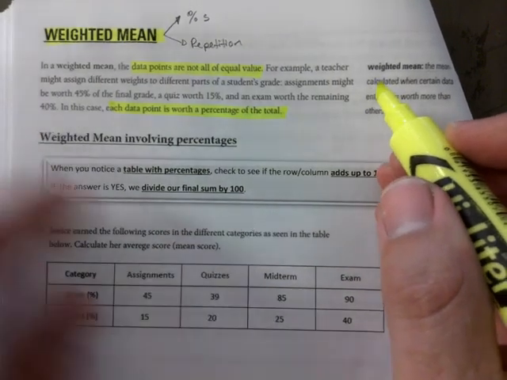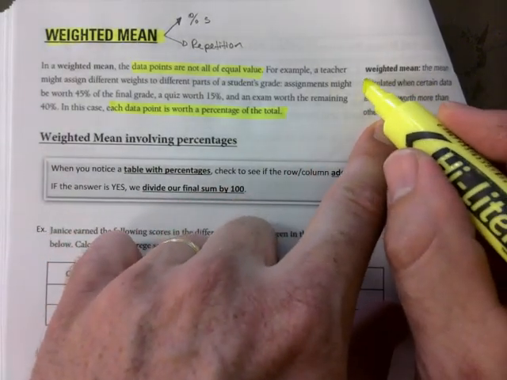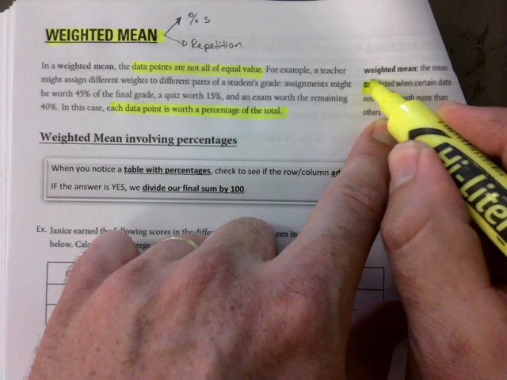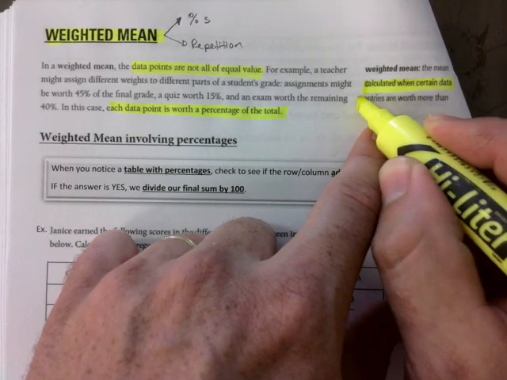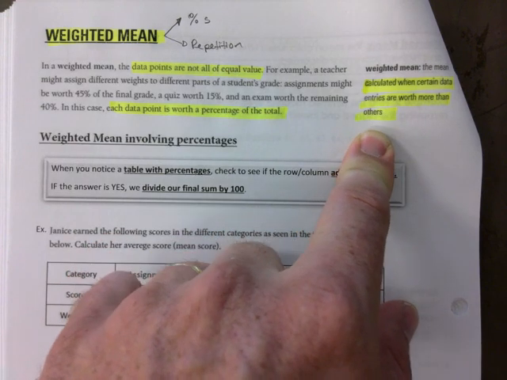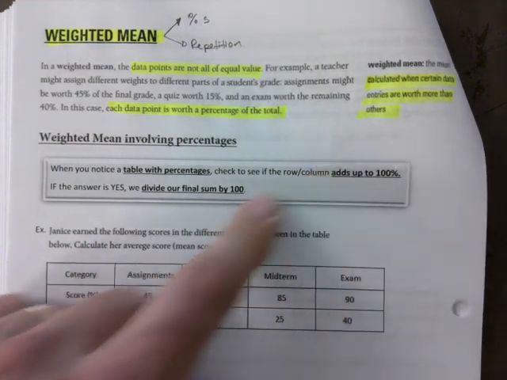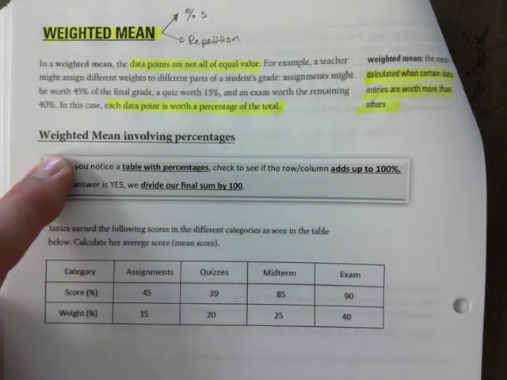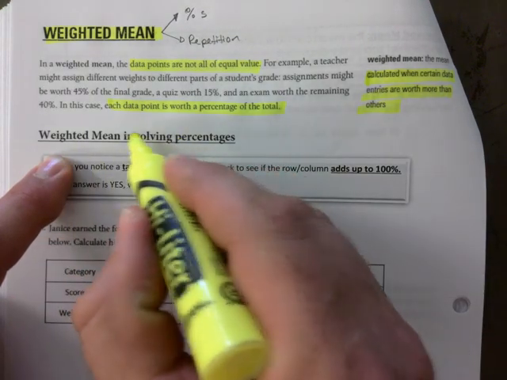And here it is one more time in a summarized way. Weighted mean: calculated when certain data entries are worth more than others. So first thing is percentages, weighted mean involving percentages.